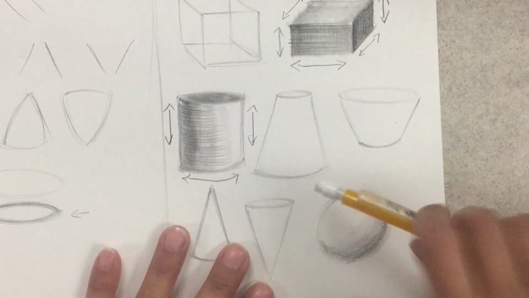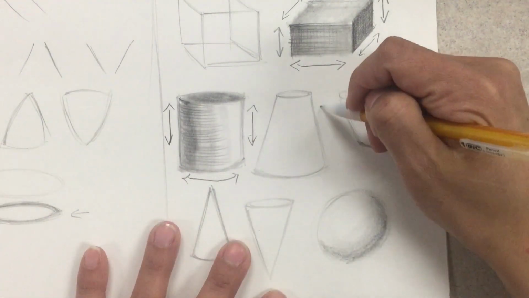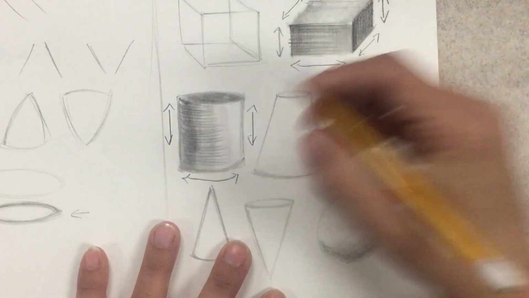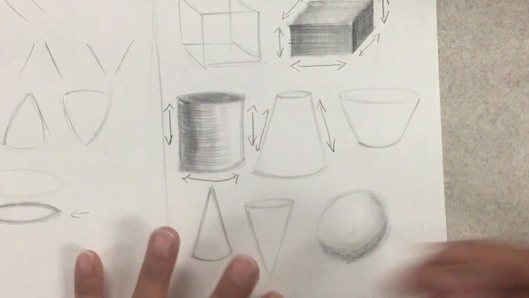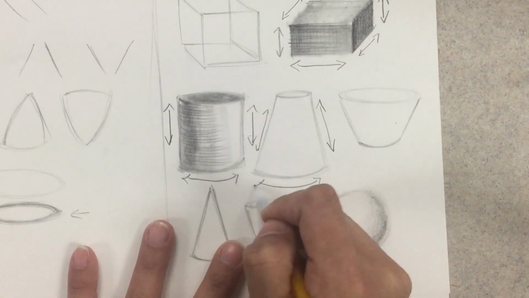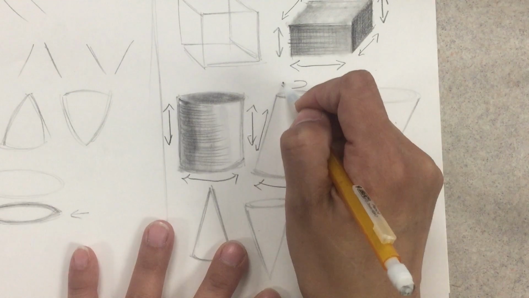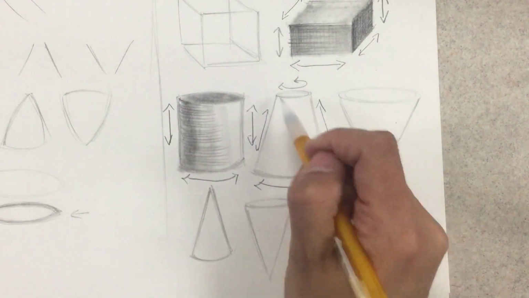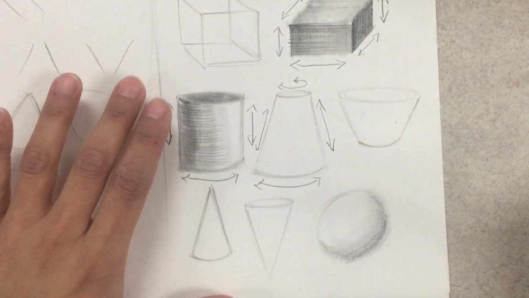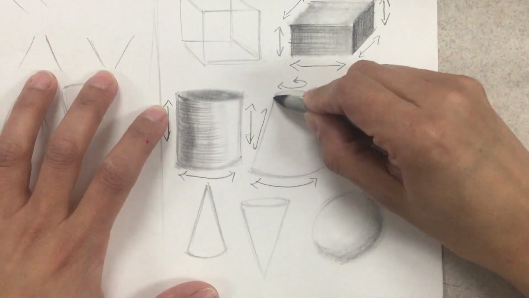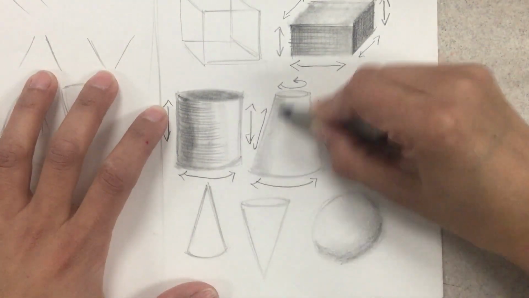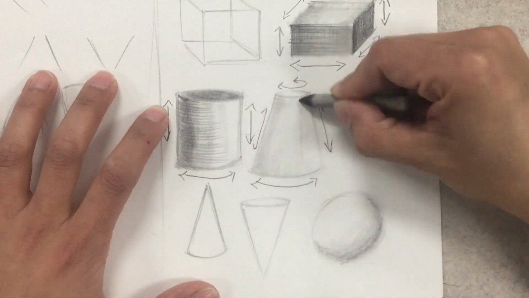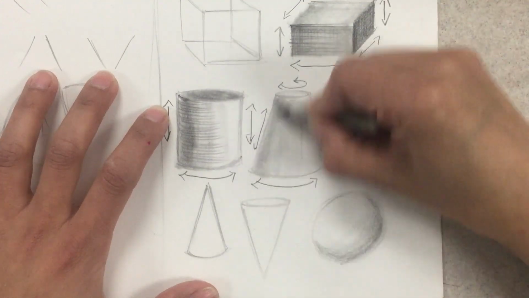For this particular cylinder, half cones, look, I have both the diagonal and the curve that I can shade. And that arrow just means I can rotate my curve. So the top I can kind of spin around. So first draw the arrows and then follow the curve or the contour of the object.